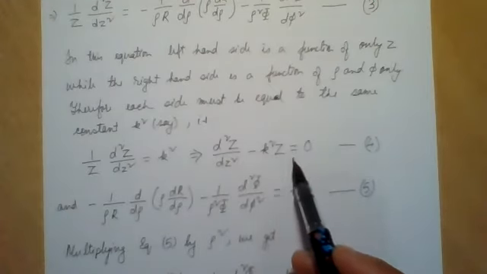And what is the solution of this equation? The solution is very simply Z equal to c1 e to the power kz plus c2 e to the power minus kz. Simple solution. So let us first write the solution of equation number 4.